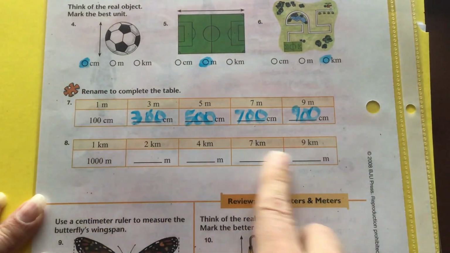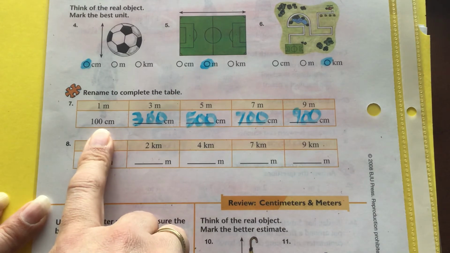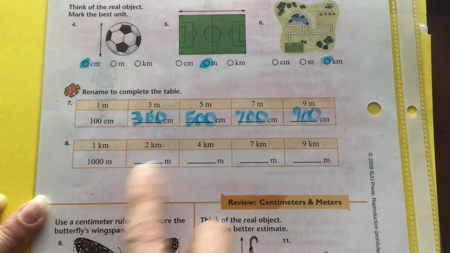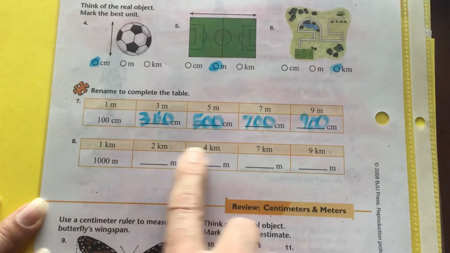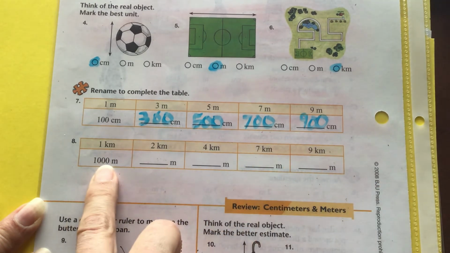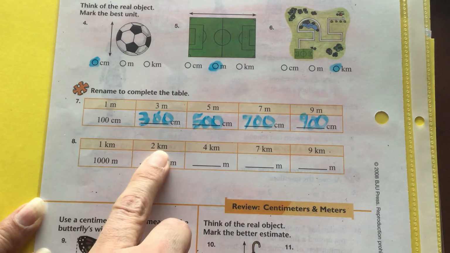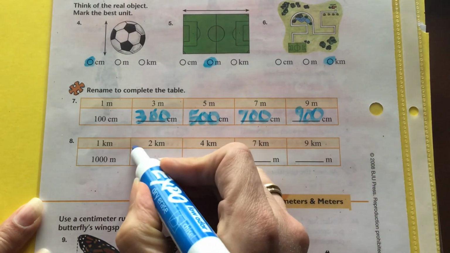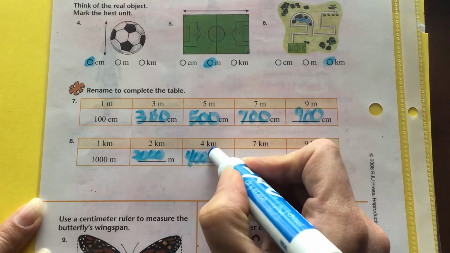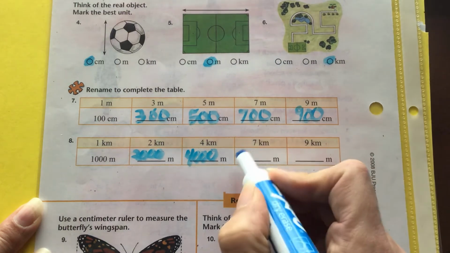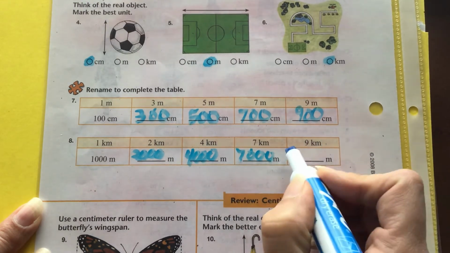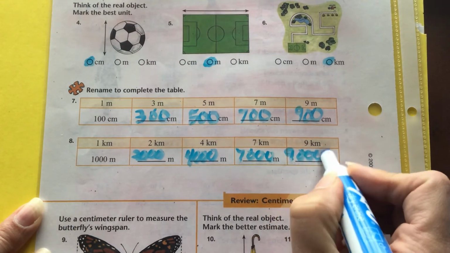So again here, it's still a counting pattern. We're counting by twos, 2 meters, but we didn't start at 0, we started at 1. So we're doing the odd numbers. Here at kilometers, okay, they've mixed it up on us again, so we can't just blindly do a counting pattern. We're multiplying times 1,000. So 2 times 1,000 is 2,000. 4 times 1,000 is 4,000. 7 times 1,000 is 7,000. 9 times 1,000 is 9,000.